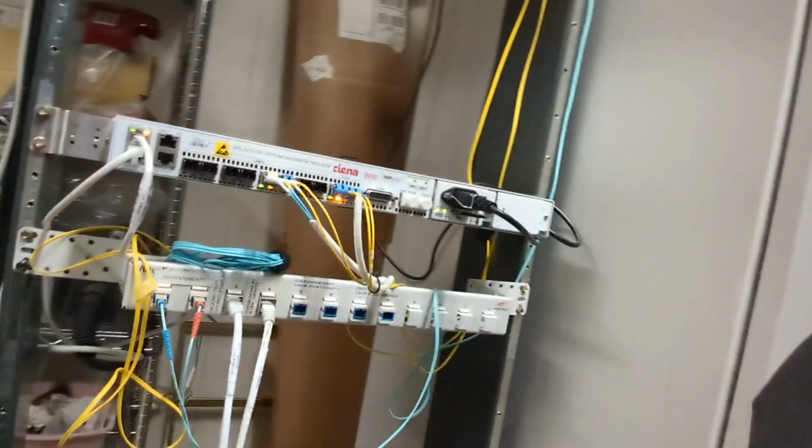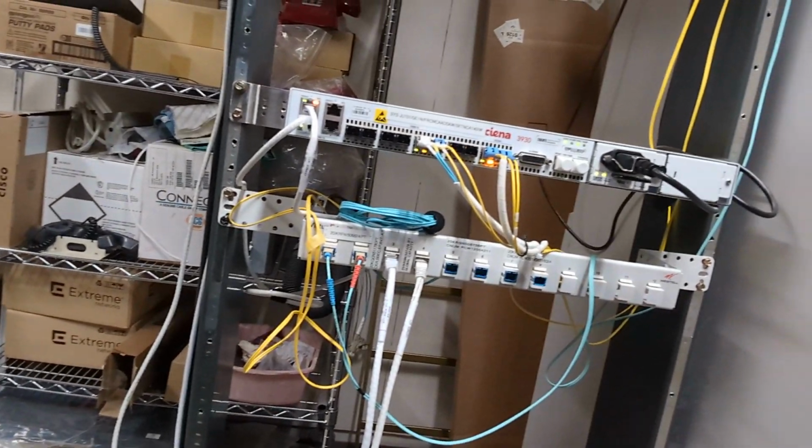I think it's coming from this thing. I must have fixed it. Back to our show. Back over here, between the racks.